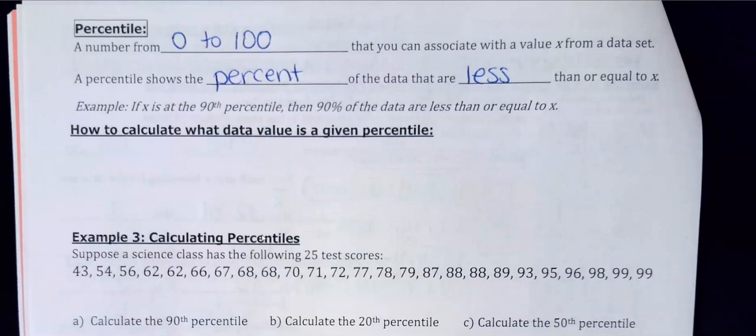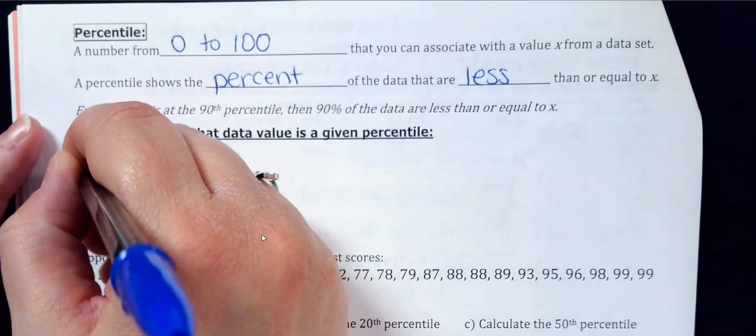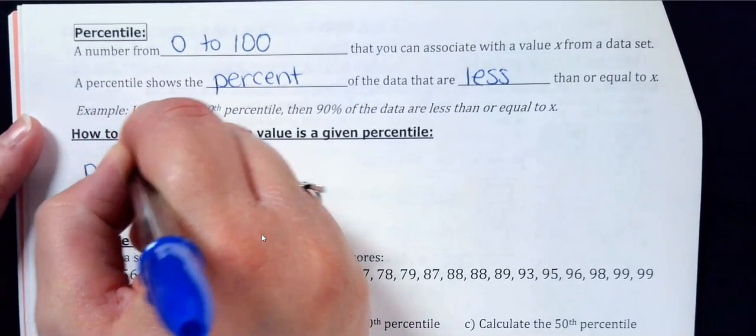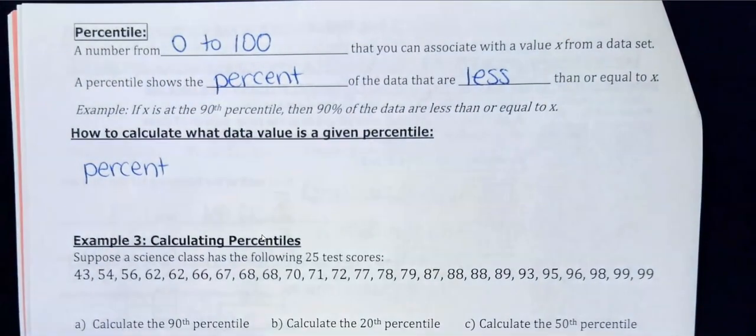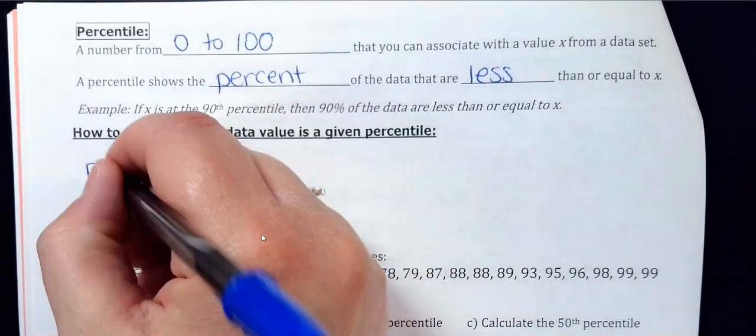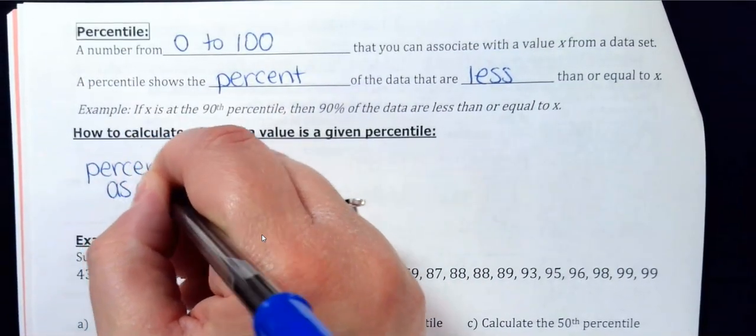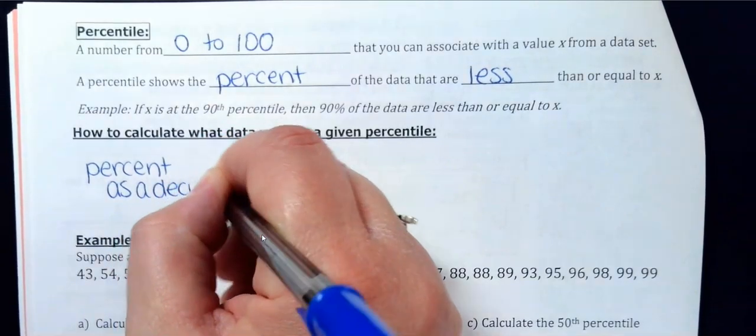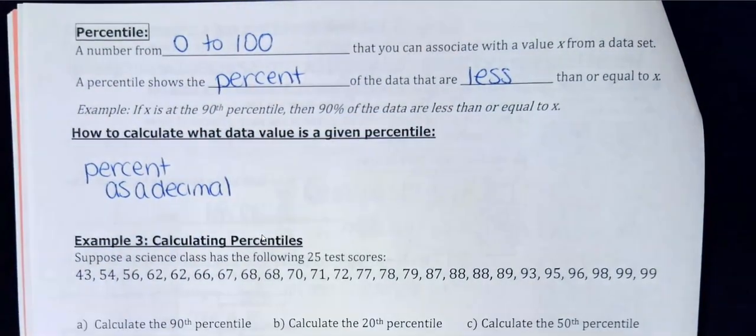So we're going to talk about 2 different ways for calculation with this. So how to calculate what data value is a given percentile. Okay, so we're going to do this one first. So you're going to take whatever the percentile is. So if they tell you like the 75th percentile, you're going to take 75, all right? But you want it as a decimal. So again, if they said 75th percentile, I would do 0.75, okay?